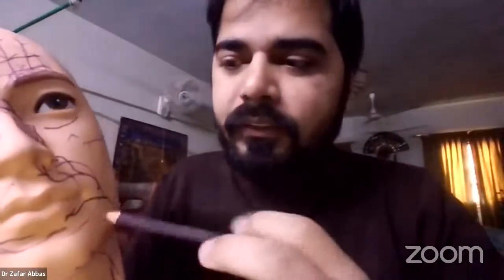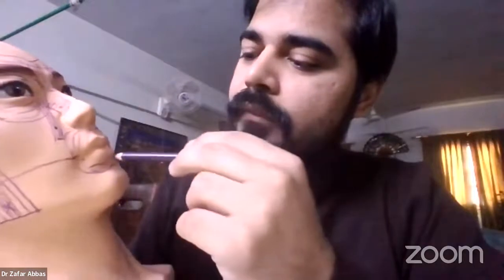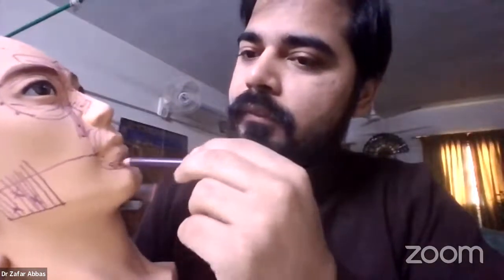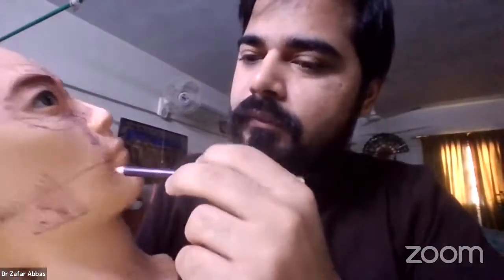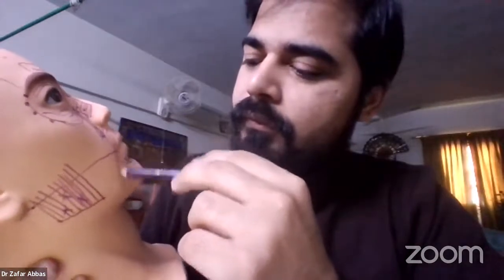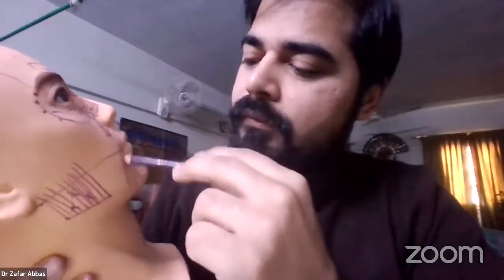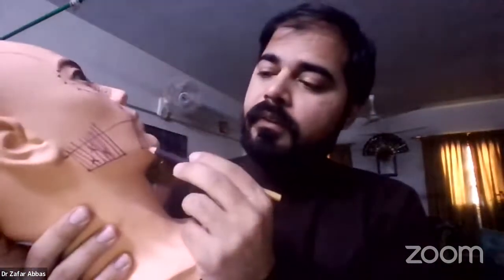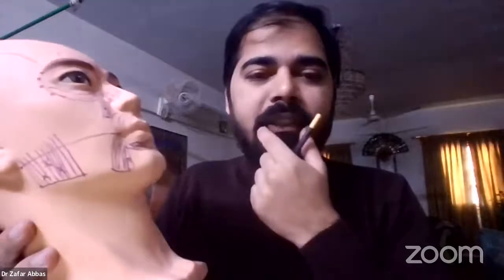What about the sad face? Sometimes patients come to our OPD with lip drop. Which muscle is responsible for lip drop? This is the depressor anguli oris. We ask the patient to make a sad face.